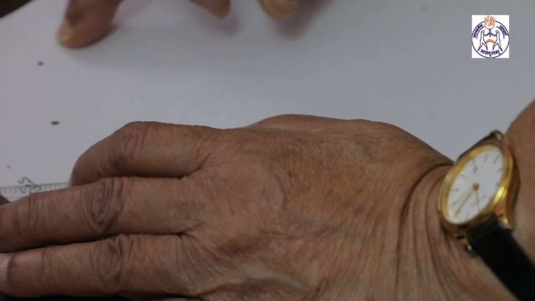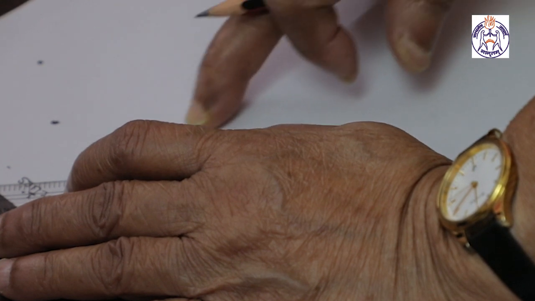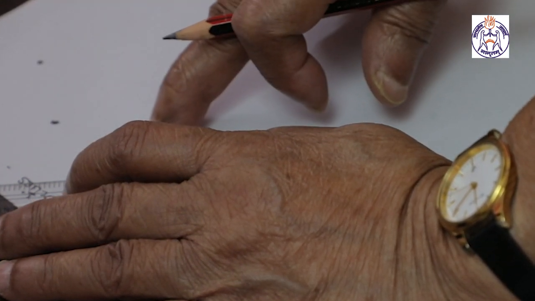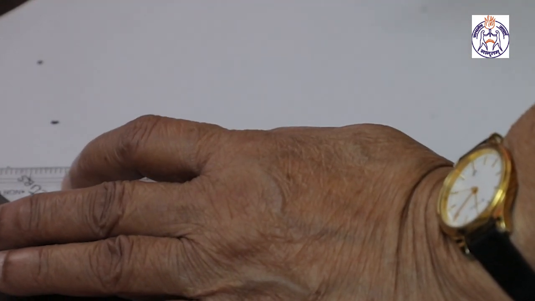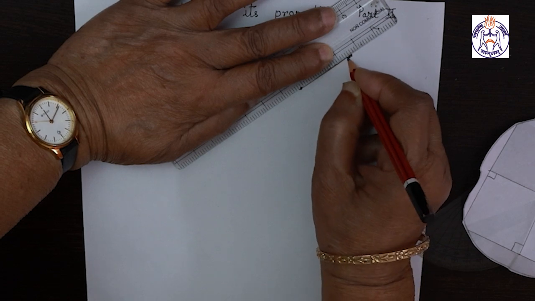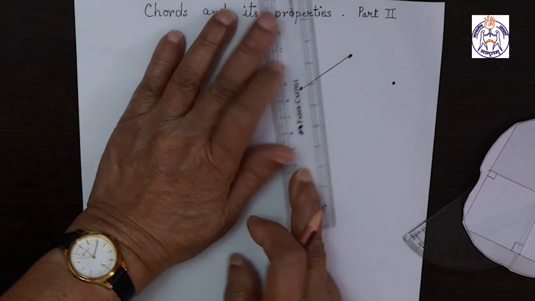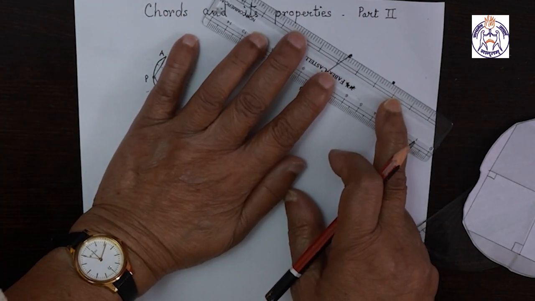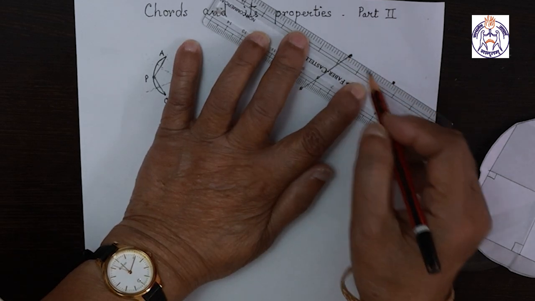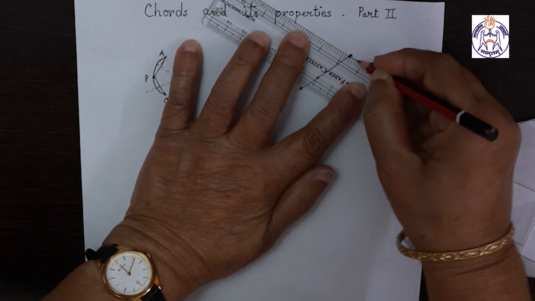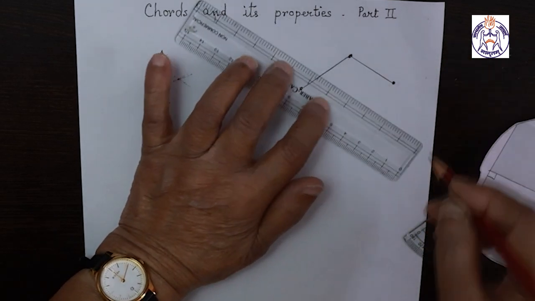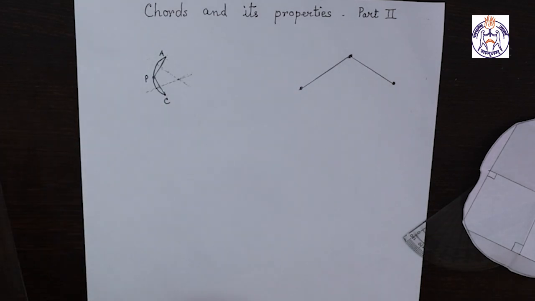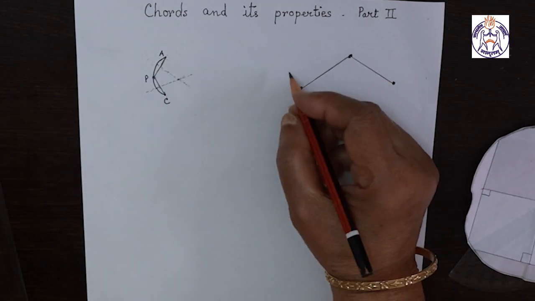Because they will come on the circumference of a circle, that is what they are asking from us. That means if we join these 2 points, that is one chord, and if we join this with this point, that is another chord. Can we now see what we are going to do?